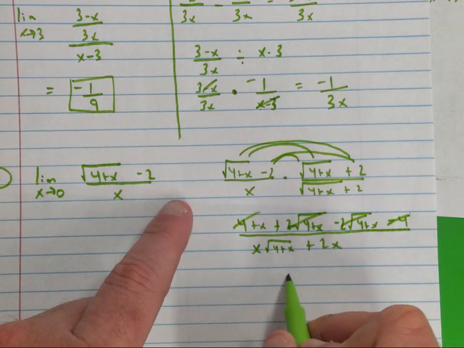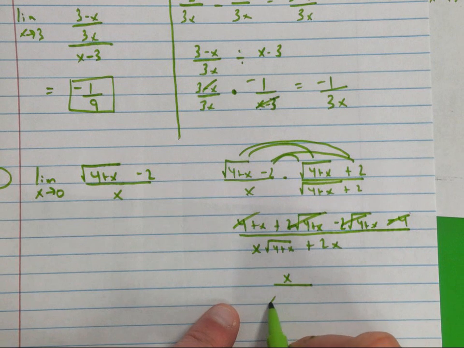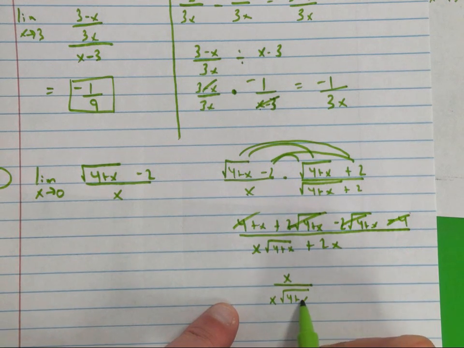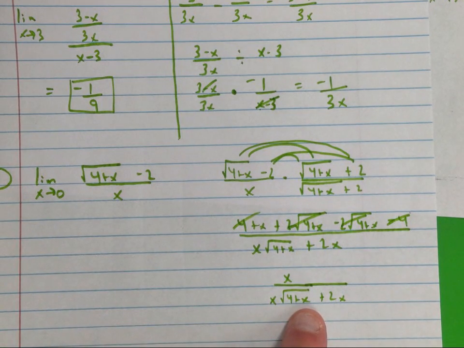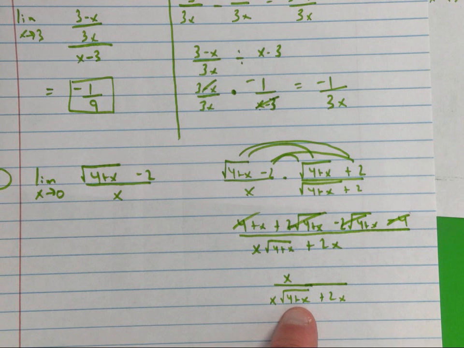So I'm left with x over x square root of 4 plus x plus 2x. Now, I'm going to plug 0 and see what I get here. 0 plus 4 is 4. Square root of 4 is 2. 2 times 0 is 0 plus 0. I still get 0 in the denominator, don't I?